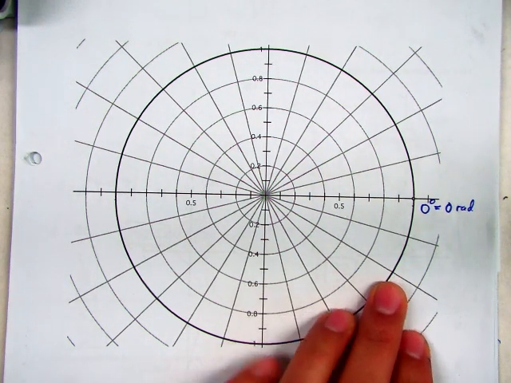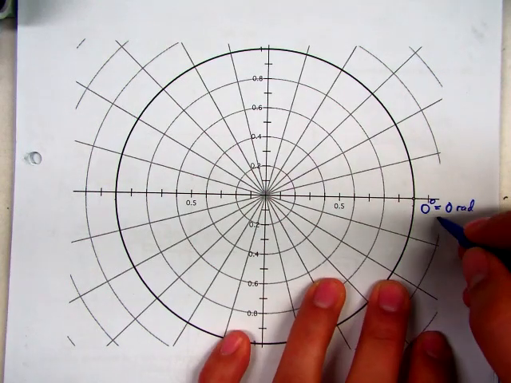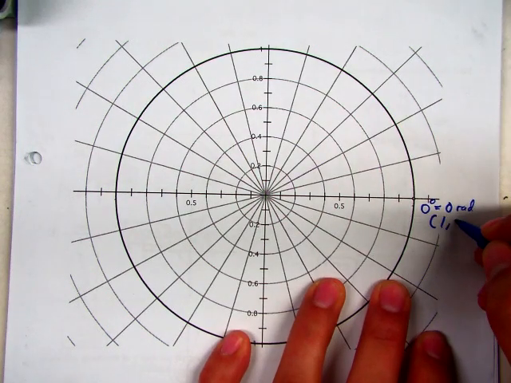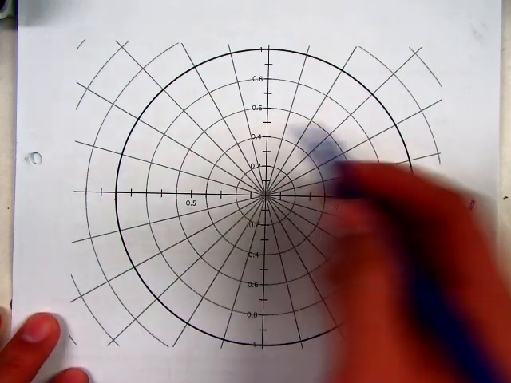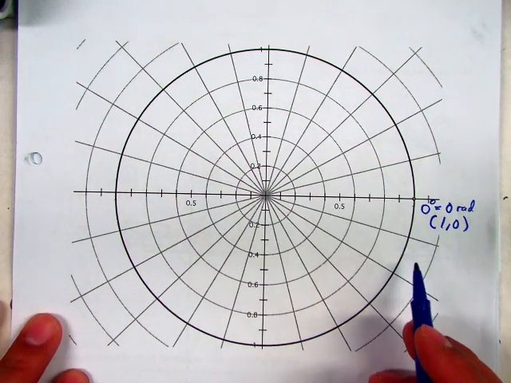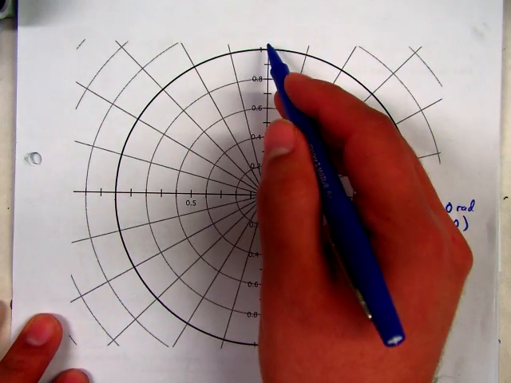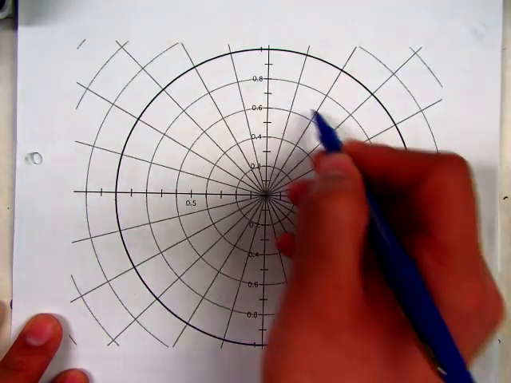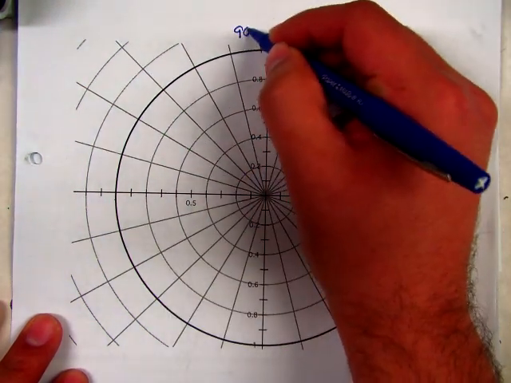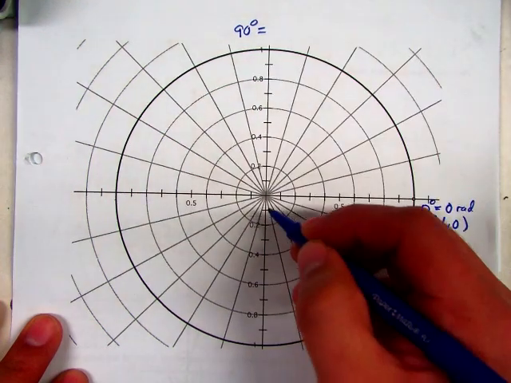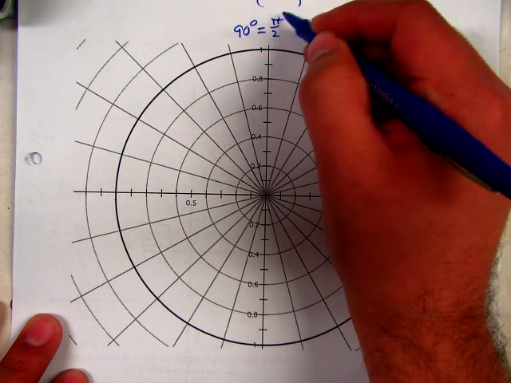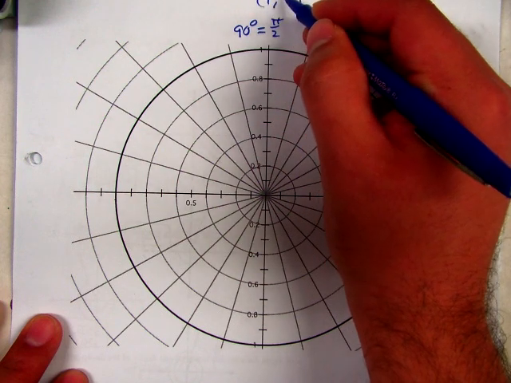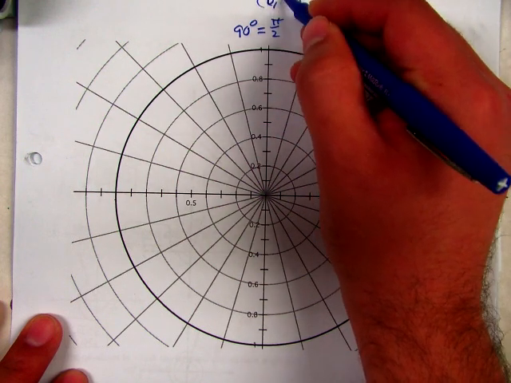What are the coordinates over here? 1, 0. We're going to fill in some more later on. Tomorrow we'll fill in the ones in between. But for tonight, all you have to know is 0. Right here is how many degrees if I go from here to here? 90 degrees. How many radians is this? Pi over 2. And what are the coordinates up here? 0, 1. Oh, I said it backwards. 0, 1. Sorry, Abby.